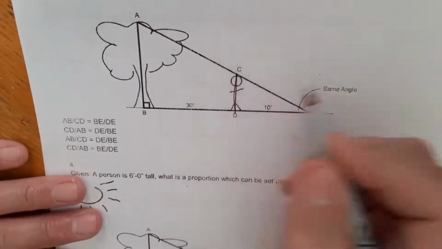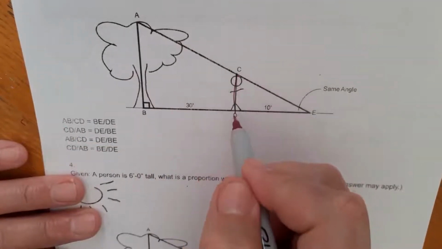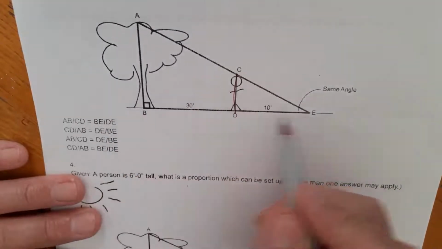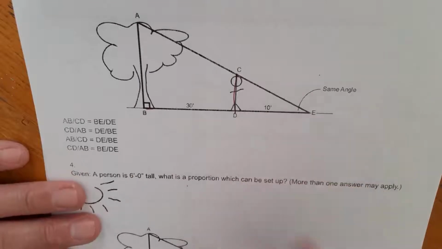All right. They're now using letters too. This is CD here, AB here. This is DE here, and BE here. BE is this entire length. All right, let's start with what they give us and see if we can match it up.